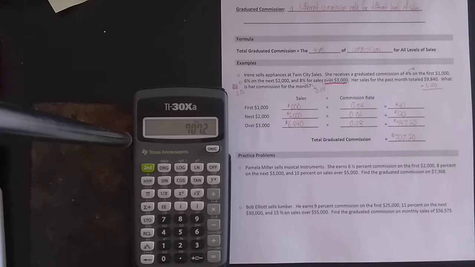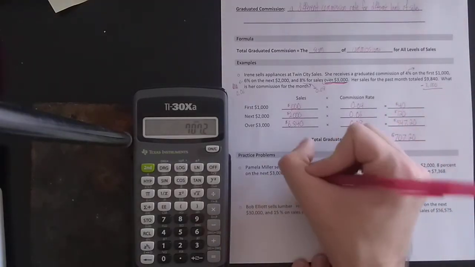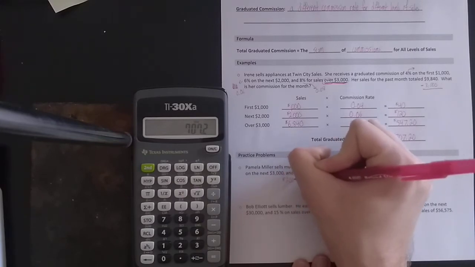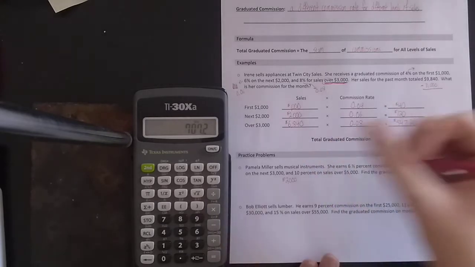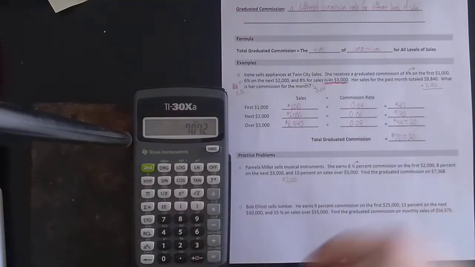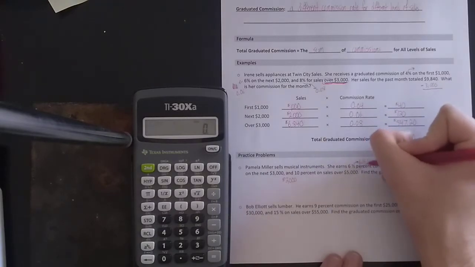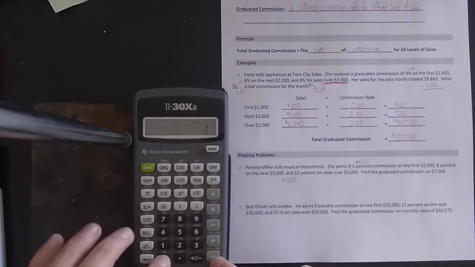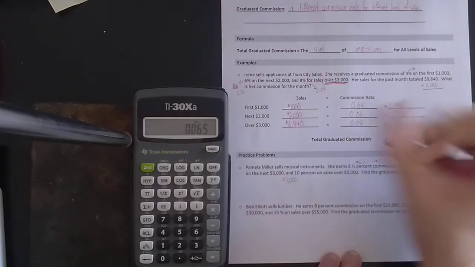So again, we're going to do this from the first level on up. First, she definitely sells over $2,000 worth of stuff, and she makes a 6.5% commission on the first $2,000. 6.5 can be easier written as 6.5%, but then we still have to turn that into a decimal. The decimal is 0.065.